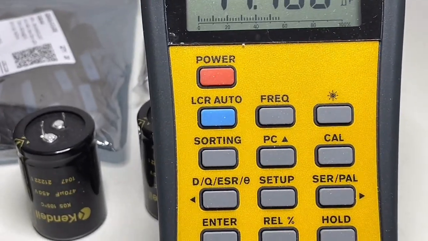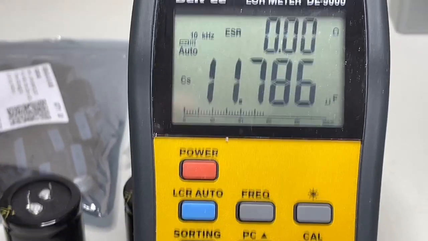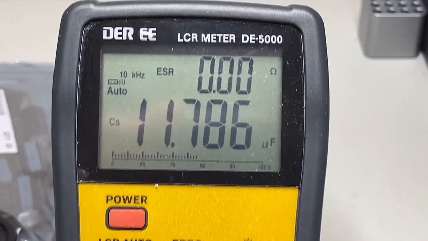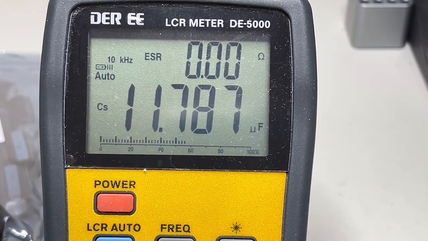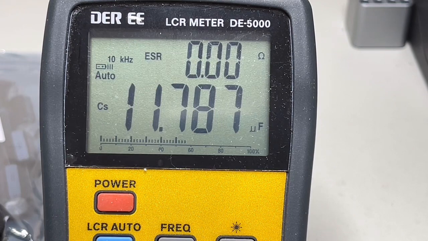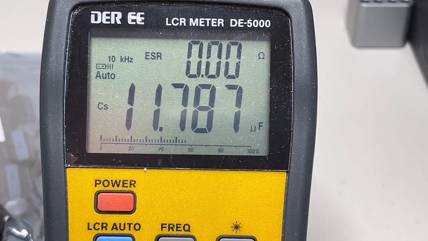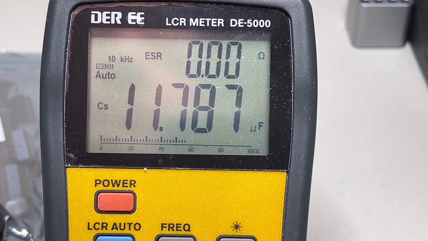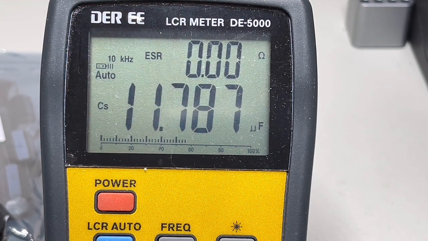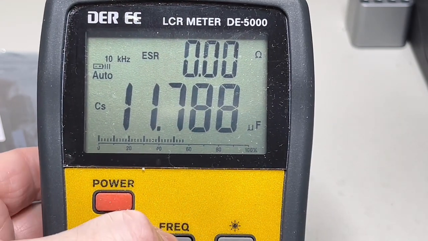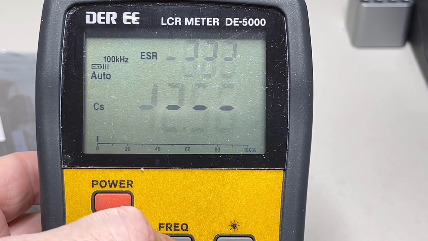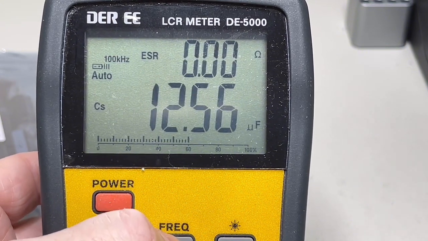Of course, we're at 10 kilohertz. So we are at 10 kilohertz at the moment, and the ESR reading here is too low to be shown. And if I go to 100 kilohertz, even worse.